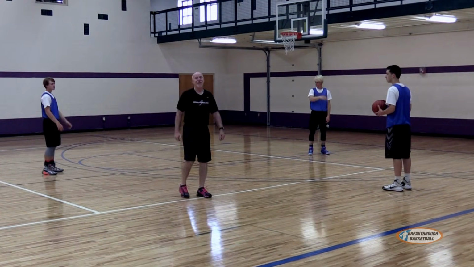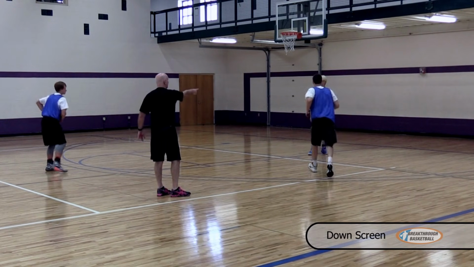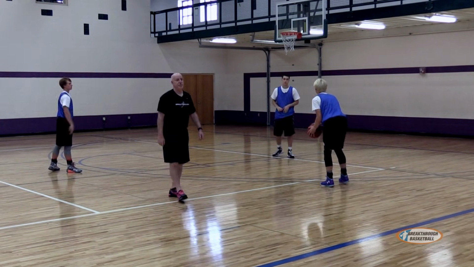Our next screen is a down screen. Going to pass to the top. Screener's going to go get the guy on the block. Block guy is going to come up to the wing, and we look for that.